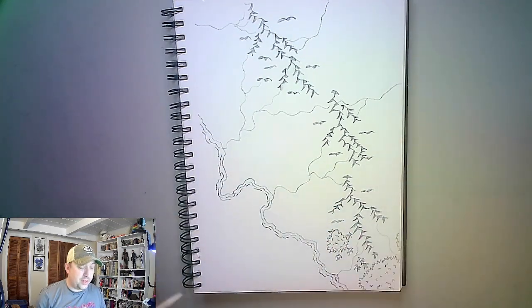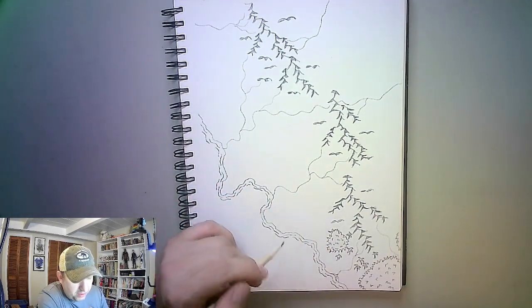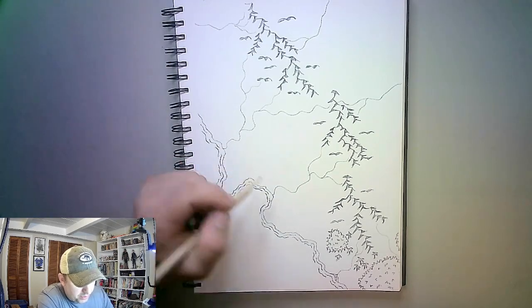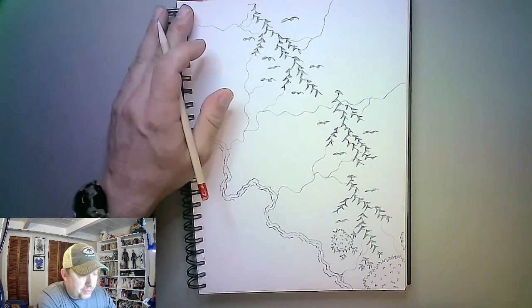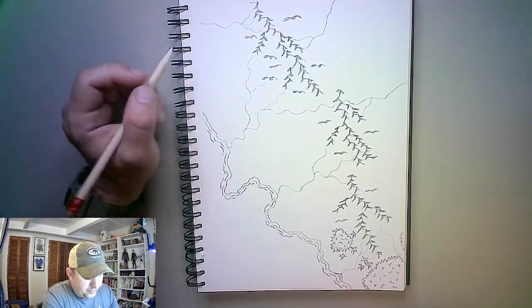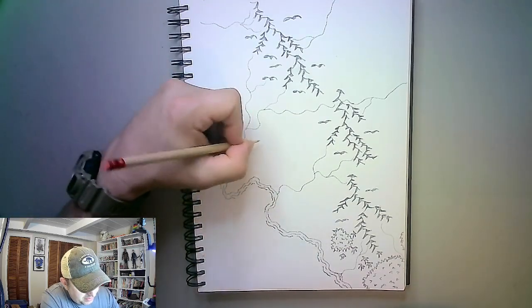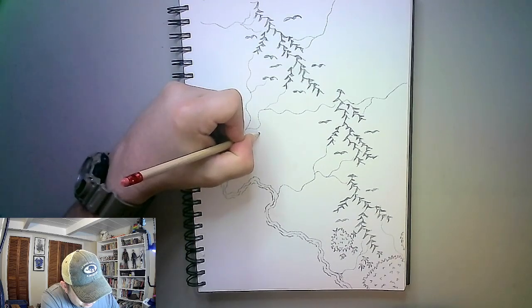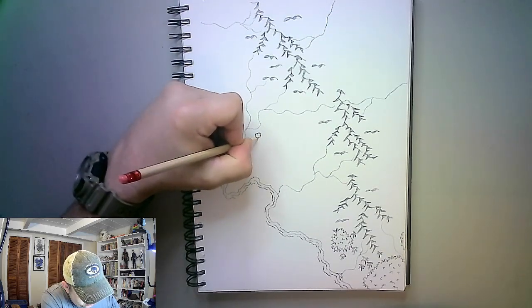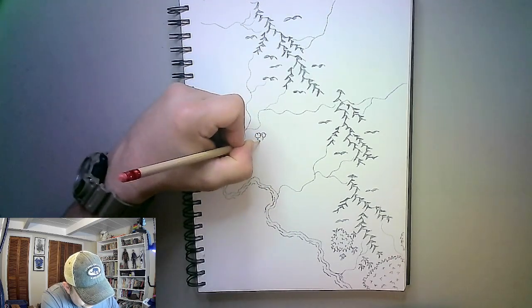There you go, so we got our jungle. We could leave this all like grassland if we want. We could draw another river. Next, up here we're going to do more of a deciduous forest. This is kind of the same idea, but we're going to draw little clouds. The line, little cloud, line, little cloud.